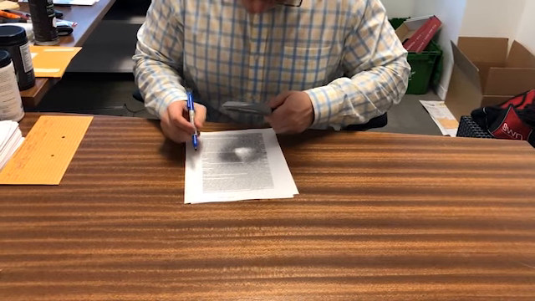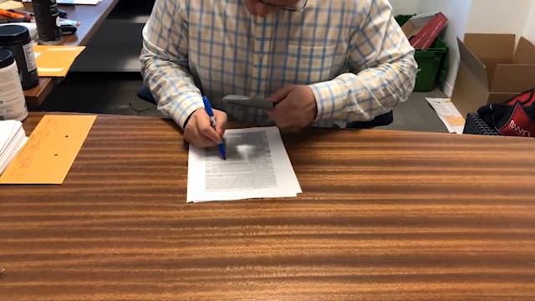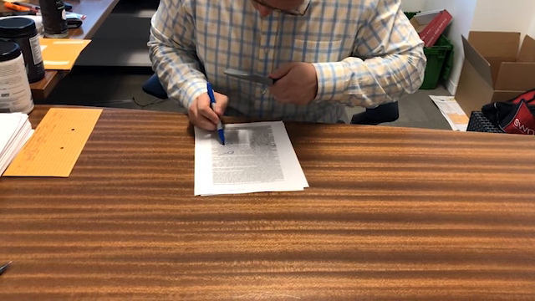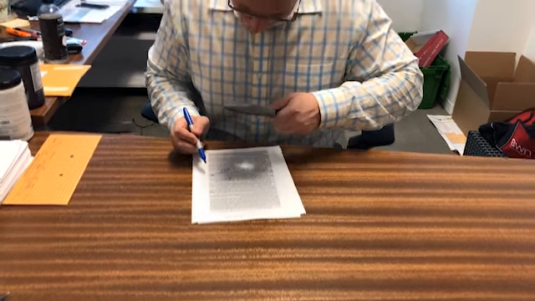Then, we review the leases to gather each owner's royalty rate and to check for any special provisions that may affect payment. For example, maybe there are restrictions on what we can deduct for post-production costs. Then it's on to the title opinions.